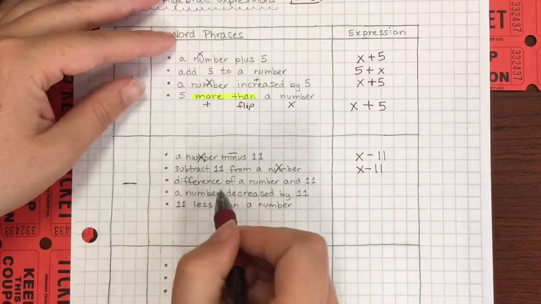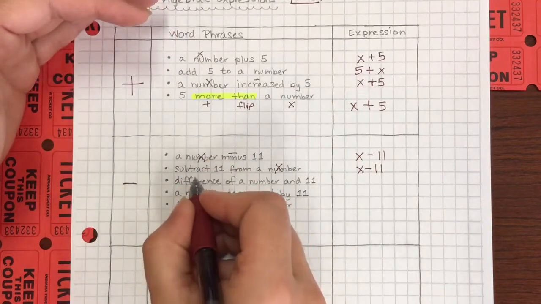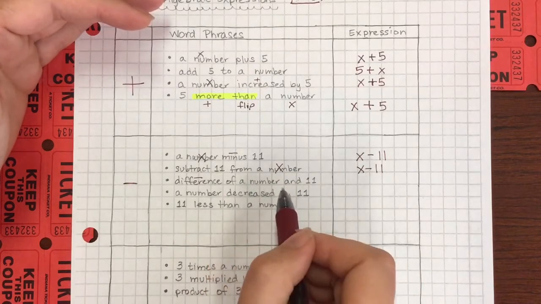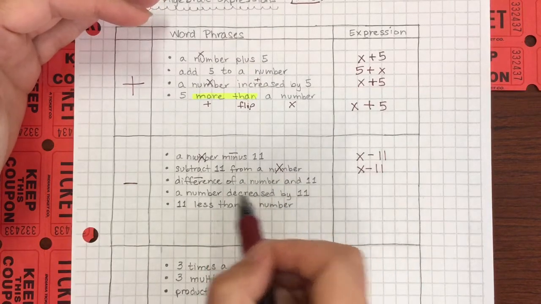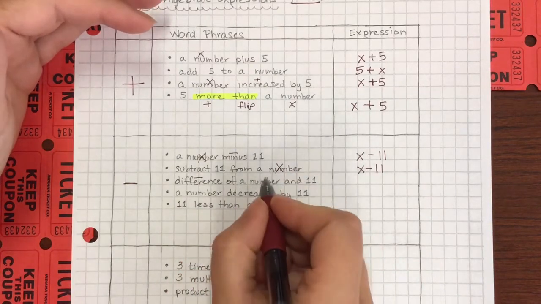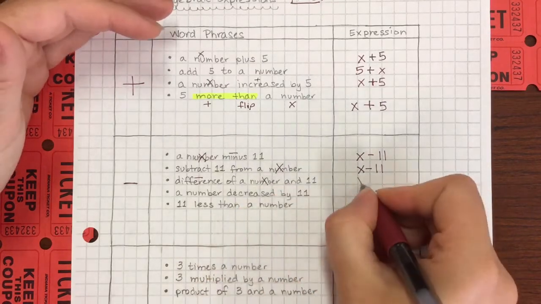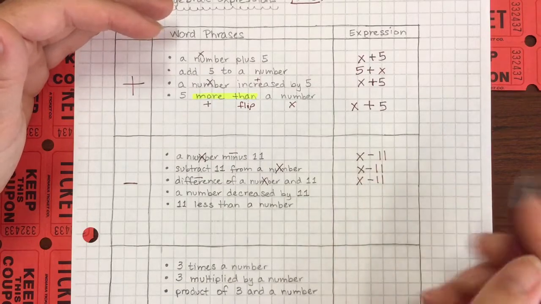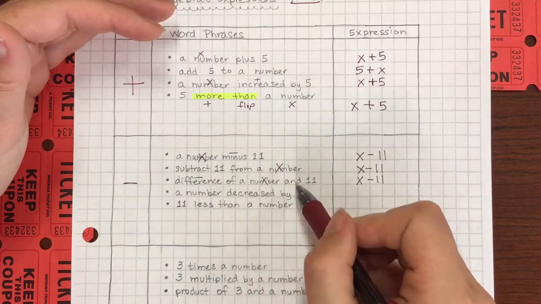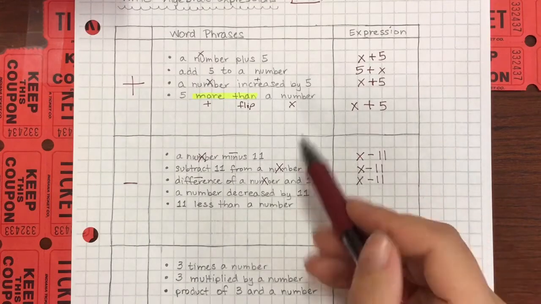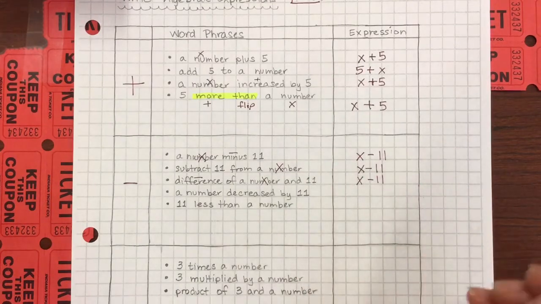Okay, difference. Difference just means subtraction. And then it's going to tell us the next two things that we're going to be subtracting, and then you just kind of write it in order. So the difference of a number, well, there's our x, and 11. So basically, x minus 11. That's the difference of x and 11. So far, these are all 3 different ways of writing the same thing.